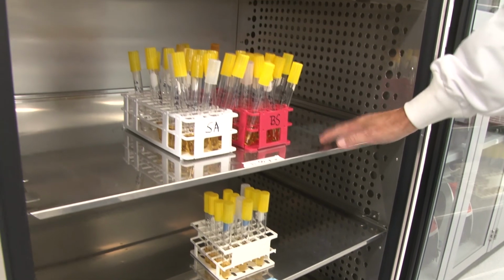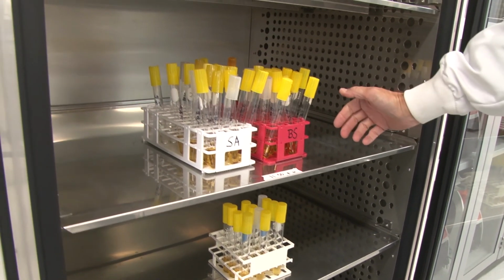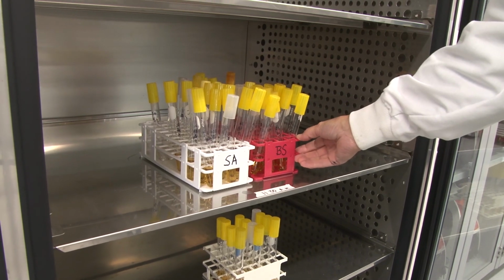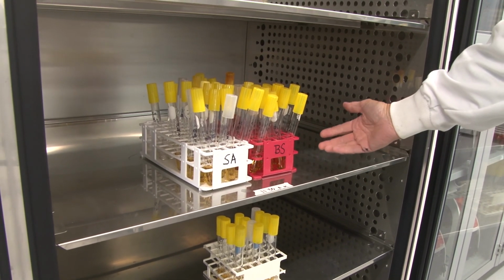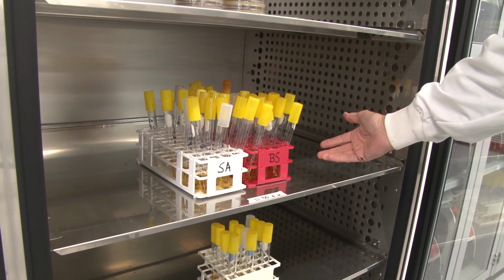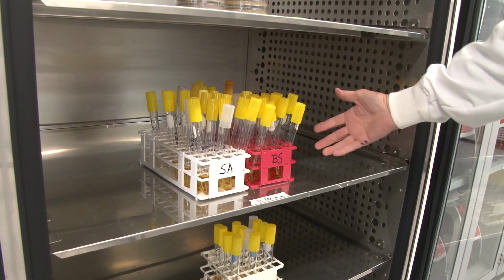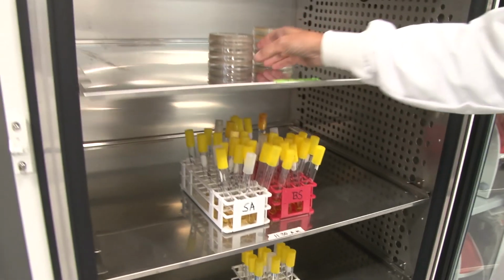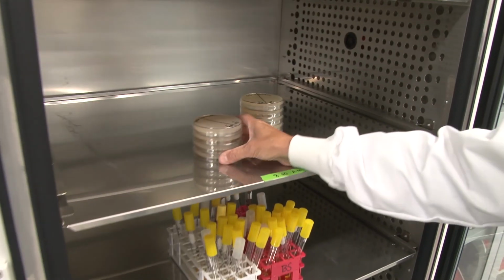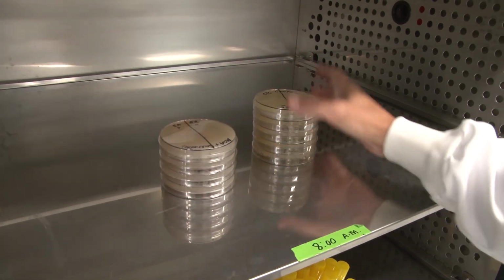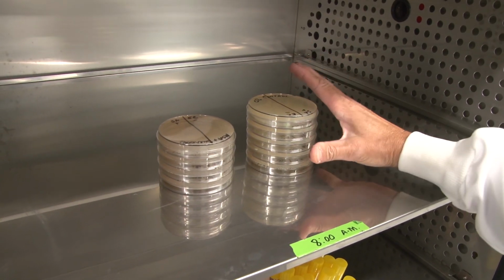In the middle shelf, we have our disinfectant antiseptic labs where we expose Staphylococcus aureus and Bacillus subtilis to 4 different disinfectants or antiseptics for 1 minute, 5 minutes, 10 minutes, and 15 minutes. And up here, we have our carbon source plates, minimal salt agar plus our carbon source, and we have our salt plates.